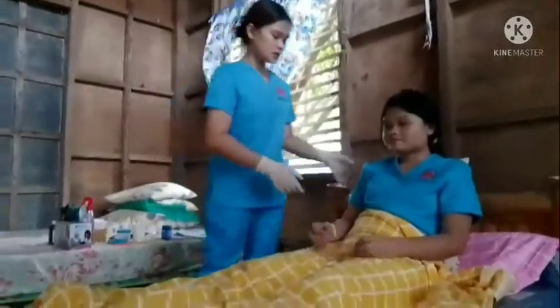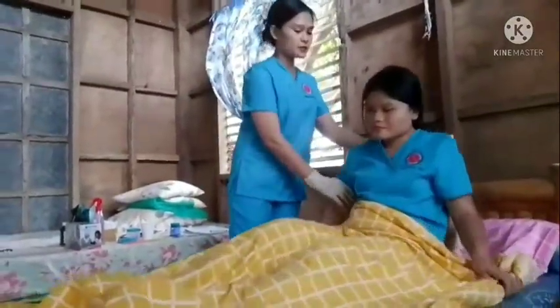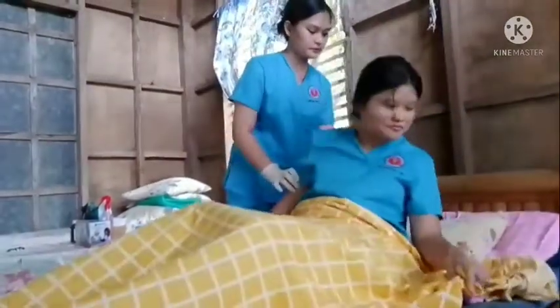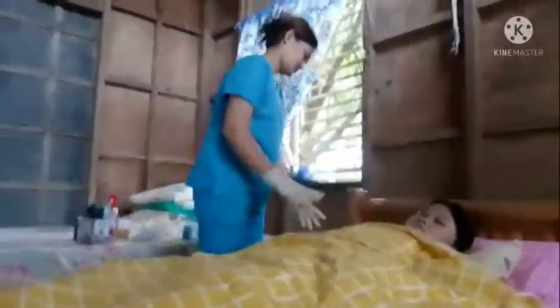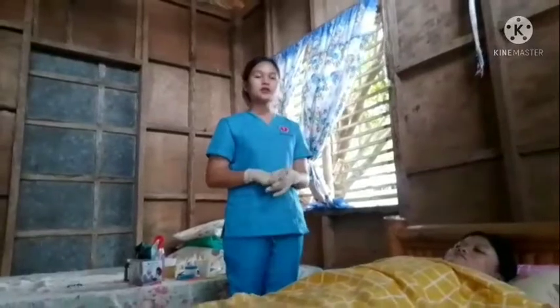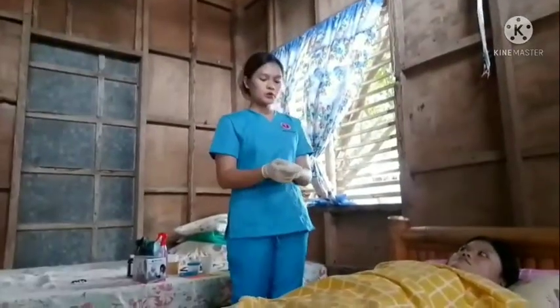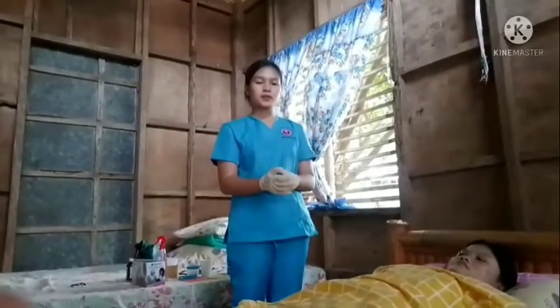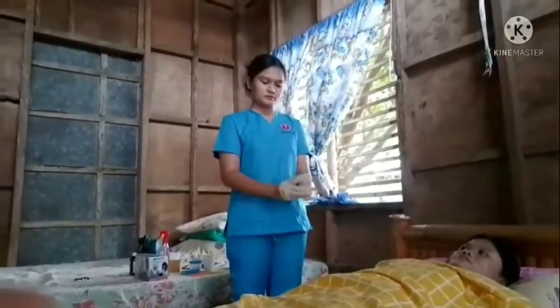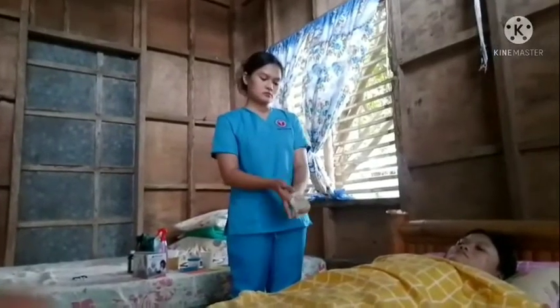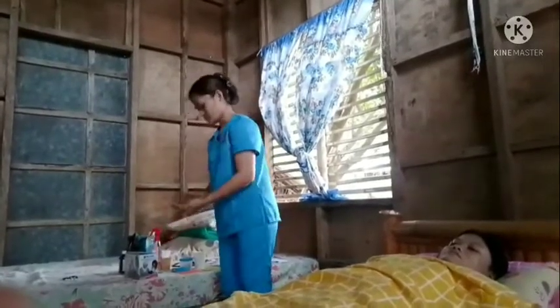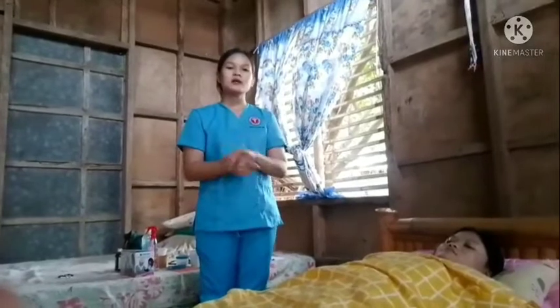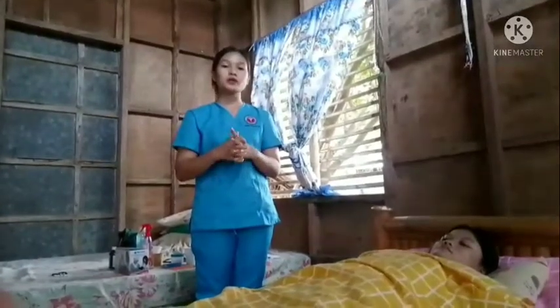Then we are going to proceed to having our client into a comfortable position to restore comfort. After having our client into a comfortable position, we are going to dispose soiled materials and or supplies and wash hands. Then after 30 minutes, we are going to return to our client to check for any response with the medication.